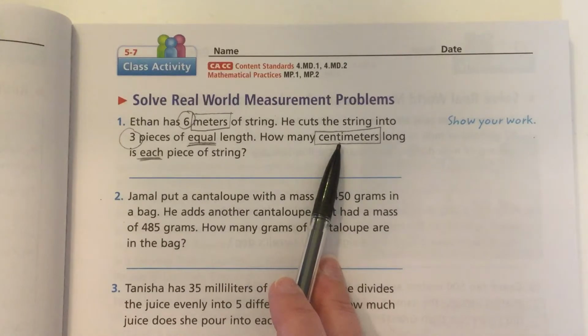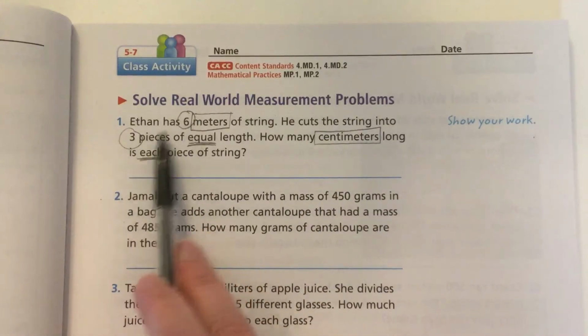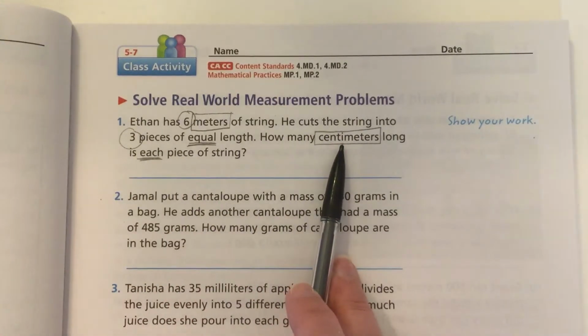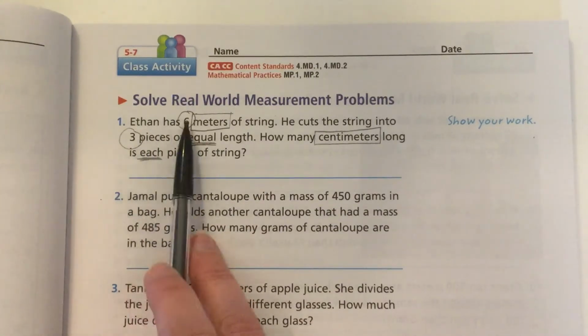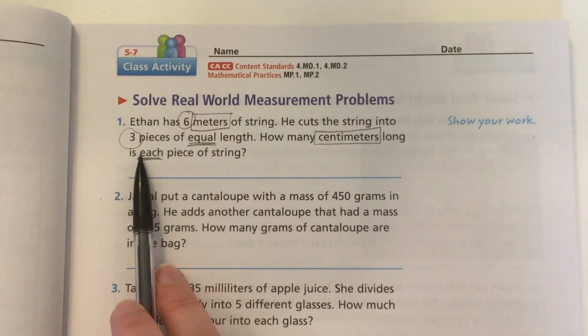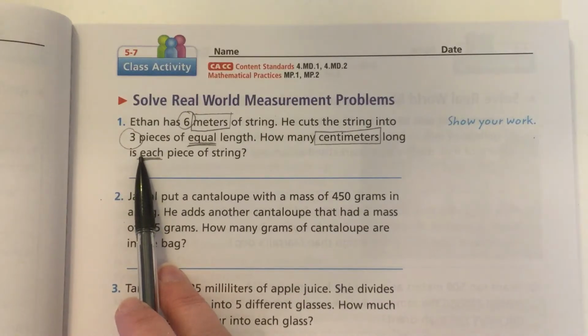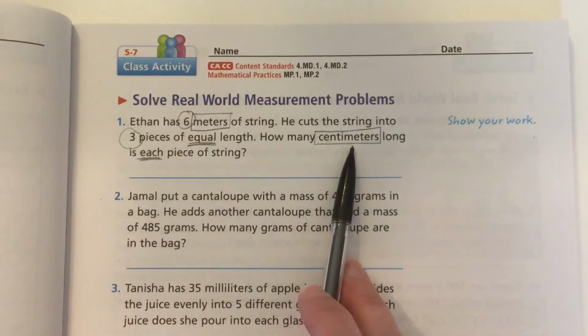You can decide if you like to do the math first and then convert to centimeters, or if you'd rather convert first and then do the math. I like to do the math first, and here's why. Usually if I do the math first, the numbers are smaller at first, just because they're giving me the smaller ones first in 4th grade, and then I convert. But you could always do it the other way as well. Just remember that there are definitely 2 steps to all of these.